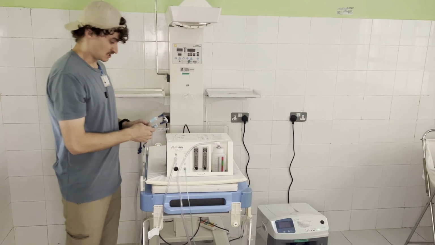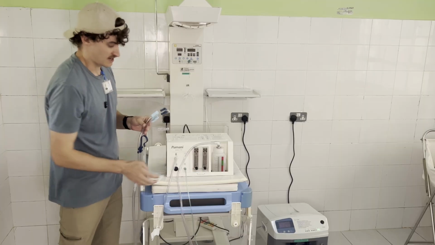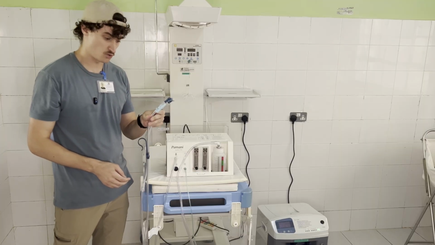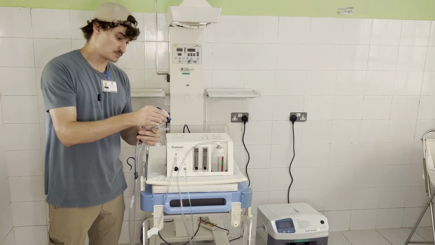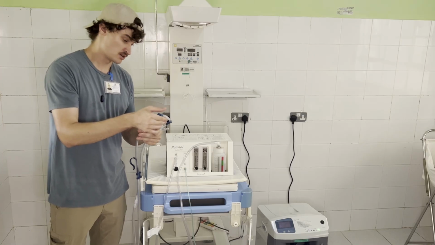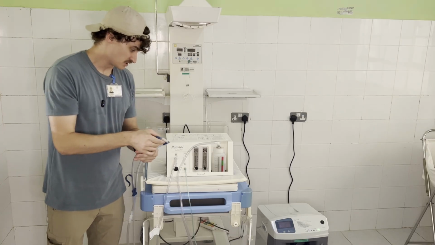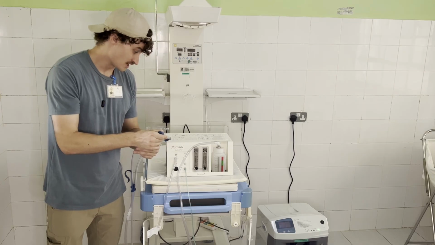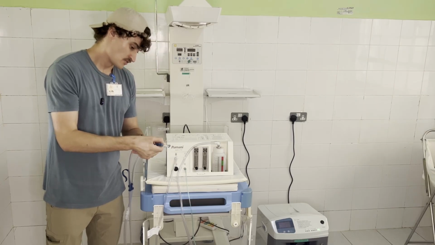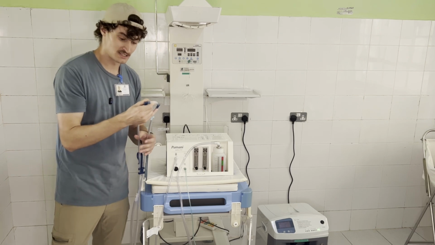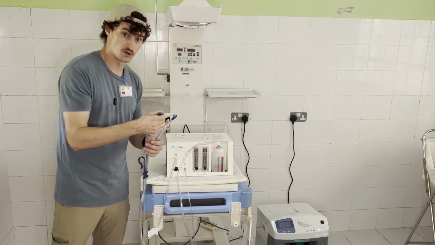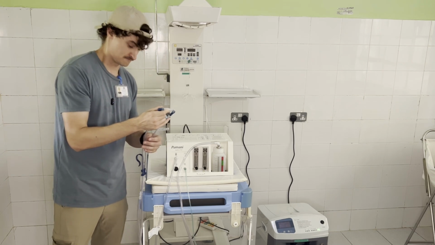So as you can see, there's no bubbling going on right now, but if we were to attach this to a patient, or if we were to test it by pinching these nose piece prongs, then we will see bubbling in the bottle. So now we have bubbling in the bottle because it is a pressurized circuit. So that means there is 6 centimeters of H2O pressure in these tubes.